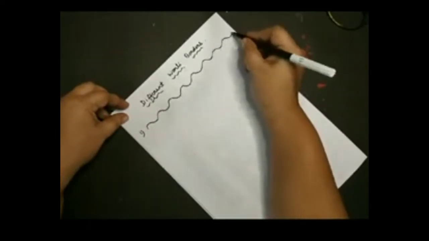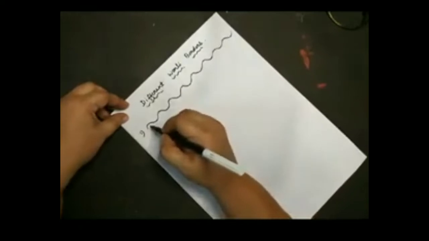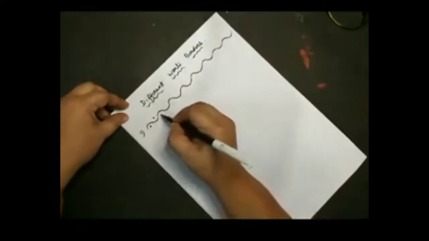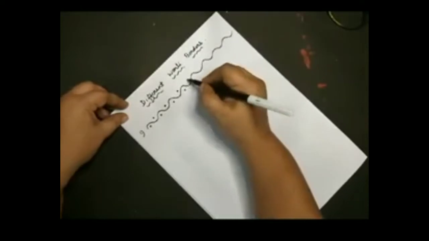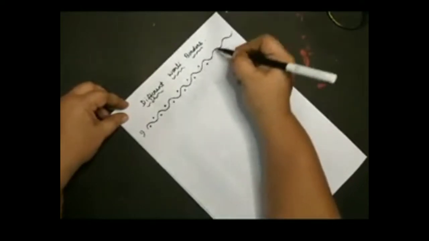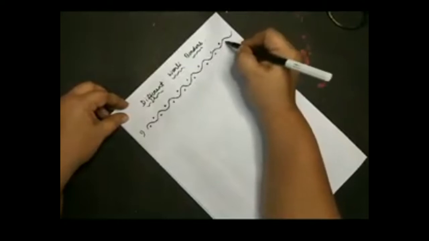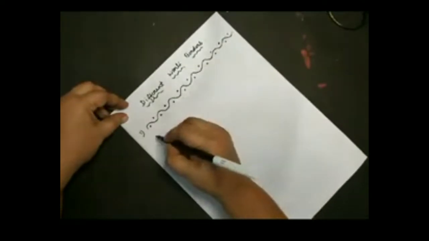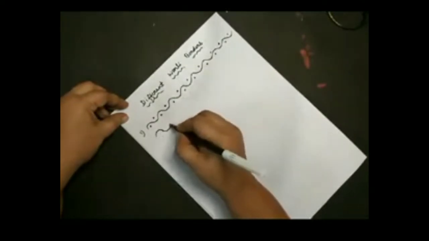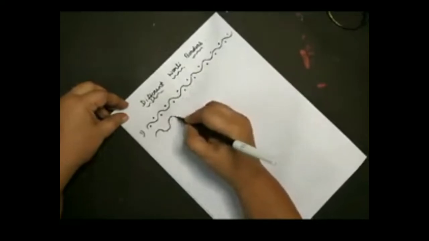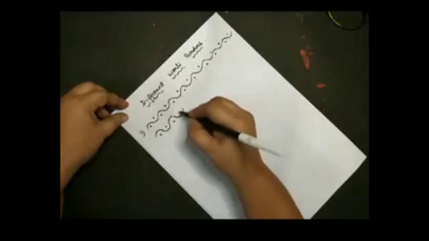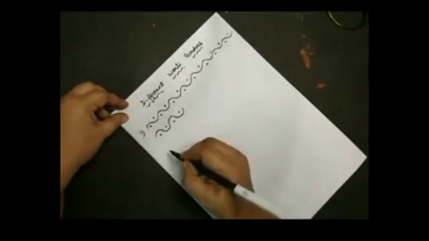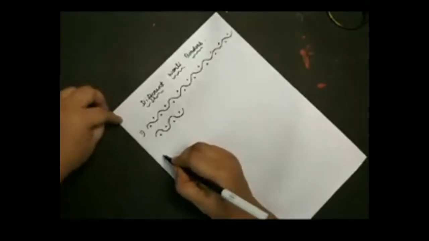People in the south, they do rangolis. For people who do those curvy rangolis, this would be easier. If not, it is still very easy. I'll tell you the simple way to achieve this. Up C, down C, up C, down C. Then keep dots in the middle, up and down, over. So this is the first border.